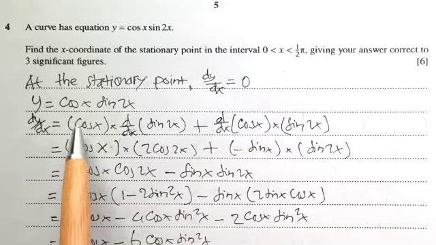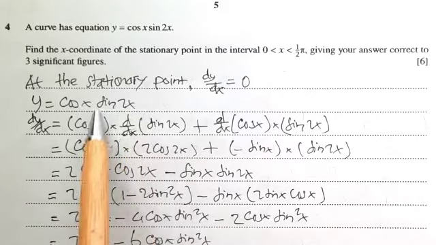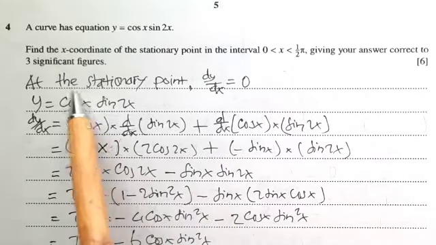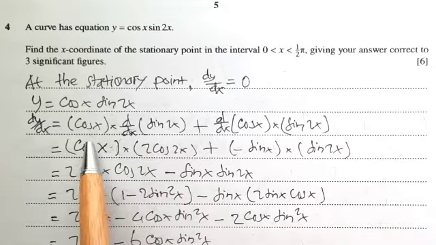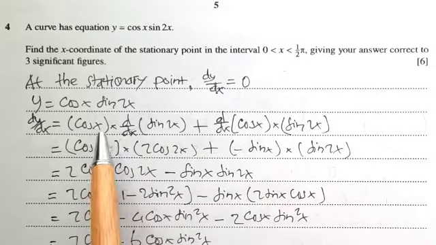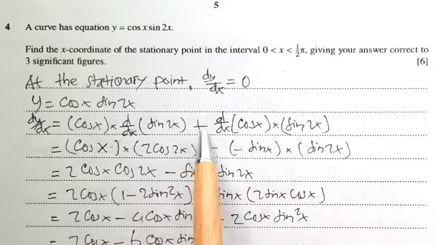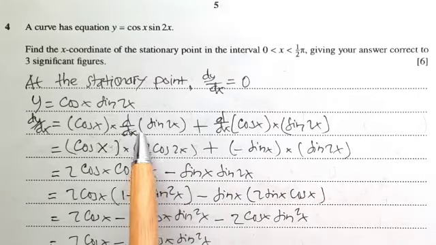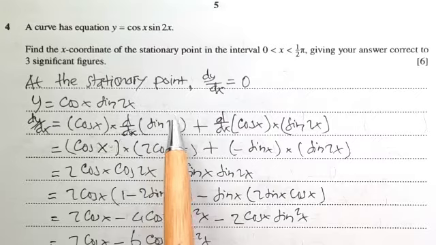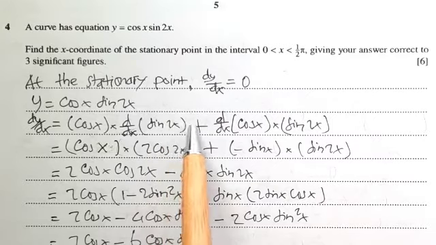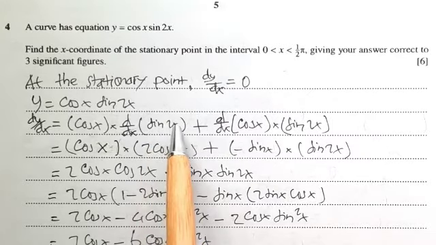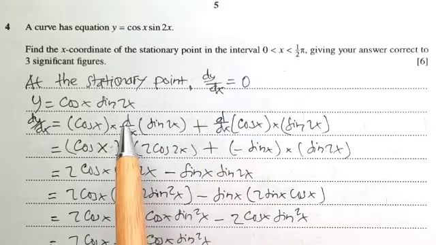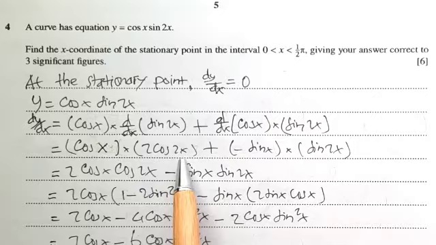dy/dx equals cos x times the differentiation of sin 2x, plus the differentiation of cos x times sin 2x. Thus, cos x times d/dx of sin 2x plus d/dx of cos x times sin 2x. Differentiation of sin 2x is cos 2x times differentiation of 2x, that is 2. Thus, that is 2 cos 2x.